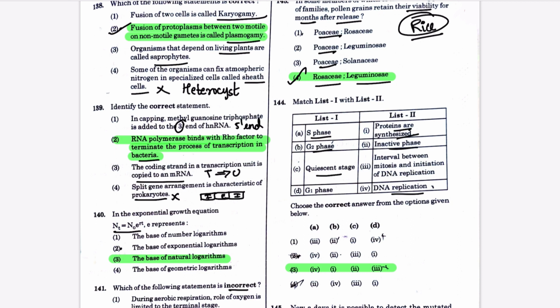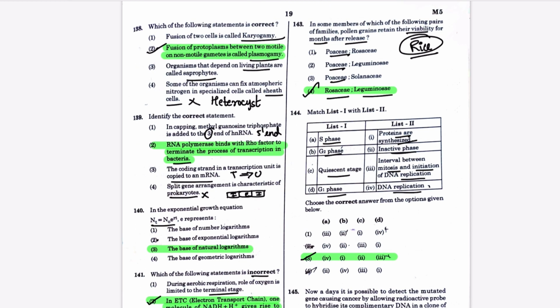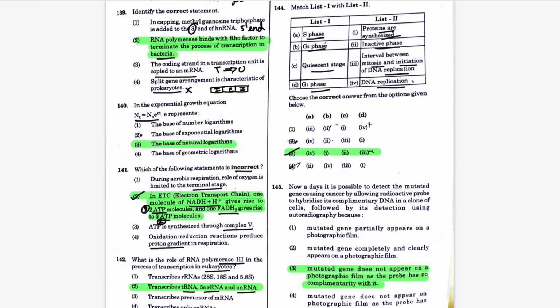And quiescent stage is an inactive phase. And G1 phase is the interval between mitosis and initiation of DNA replication. And before G1, there would be an end of mitosis. After G1 comes S phase. So obviously D must be 3. So option 3 would be right. Okay. Look at the next question.